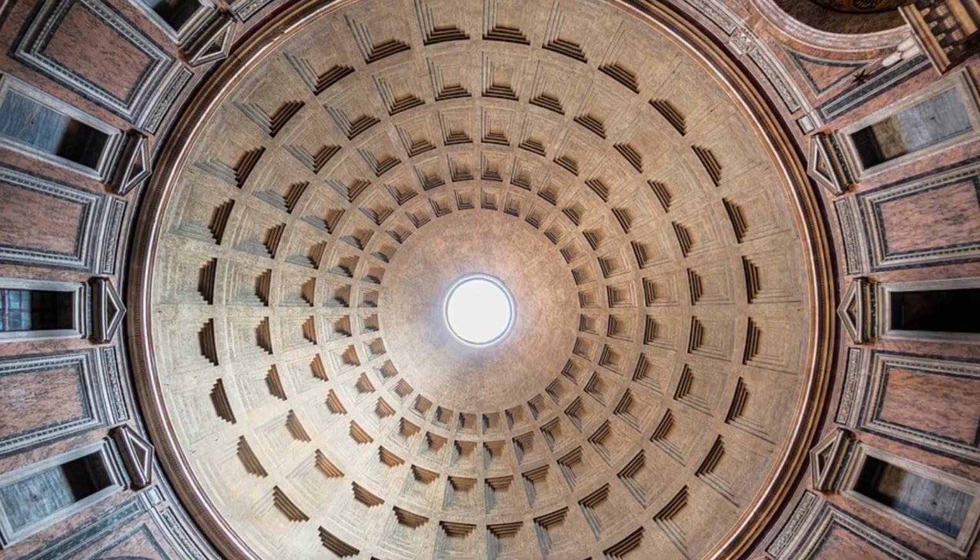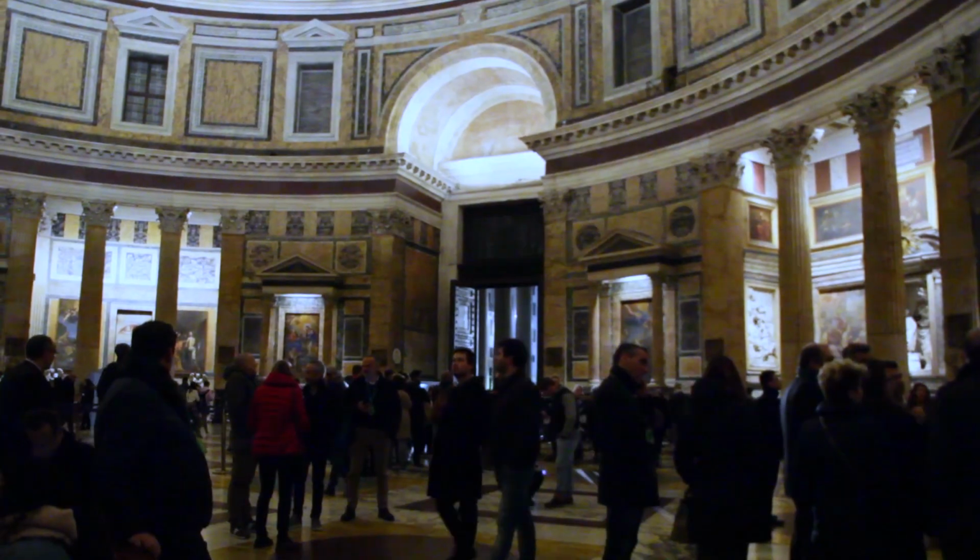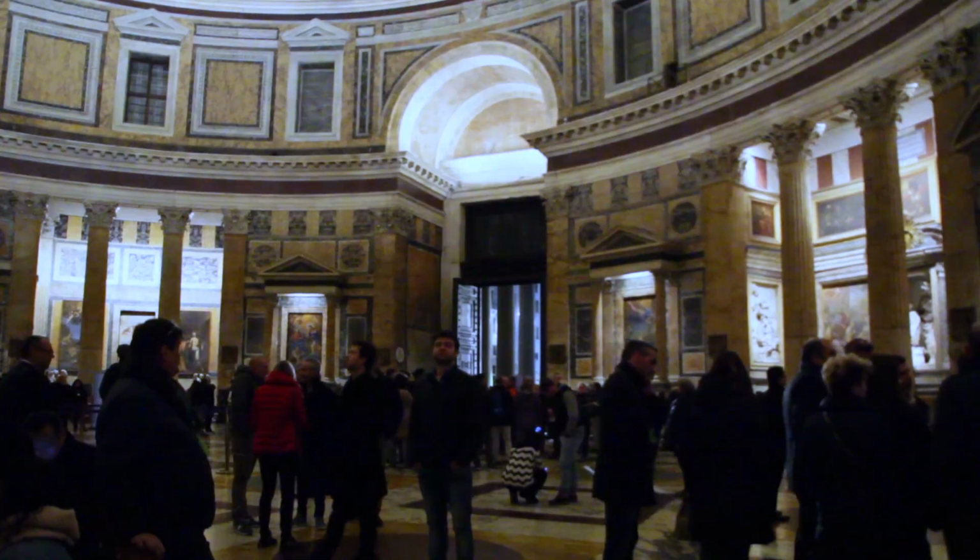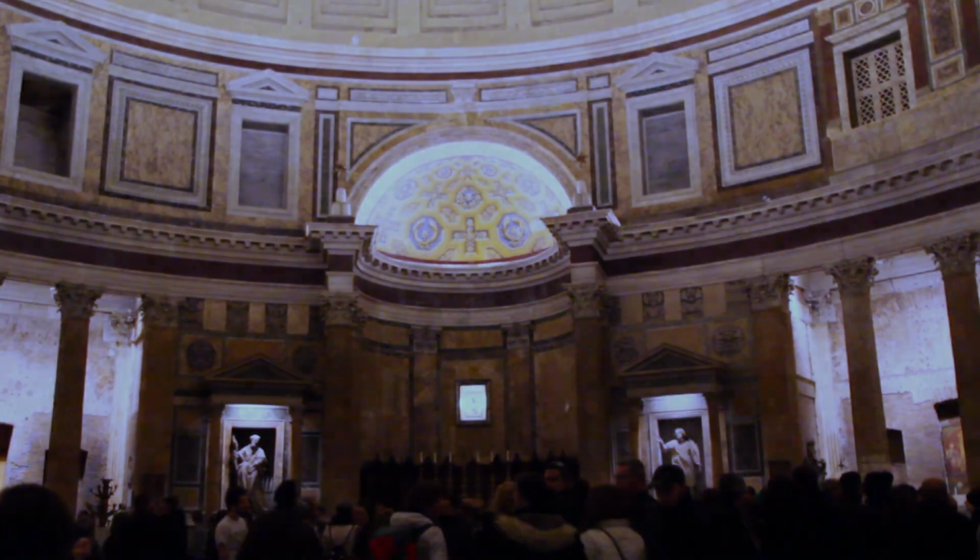The rotunda is 30 feet in diameter and the base of the dome is 21 feet thick. It holds the record for the world's largest reinforced concrete dome. Today, it is still in use as a Catholic church where masses are held.